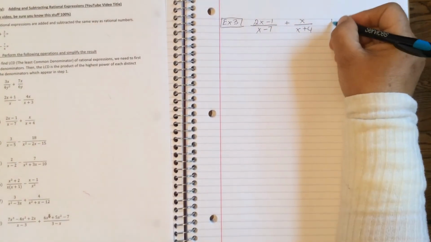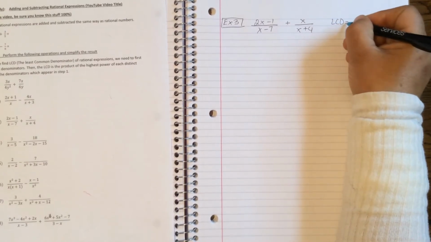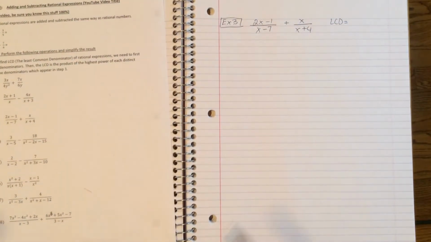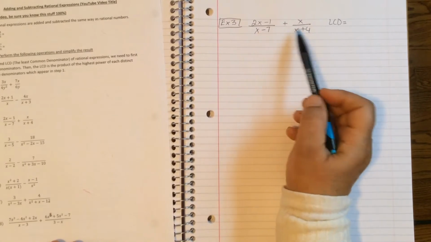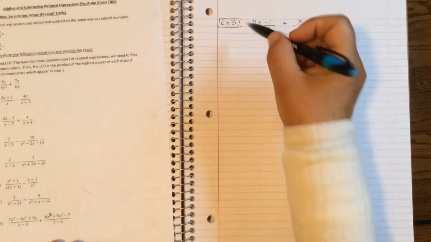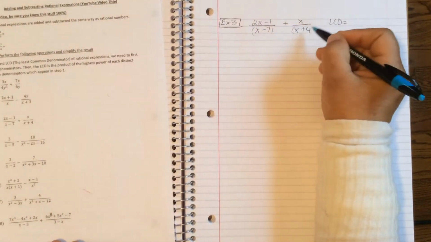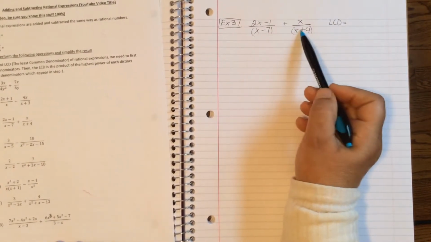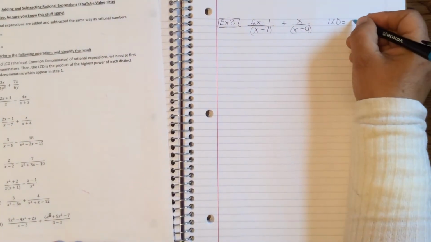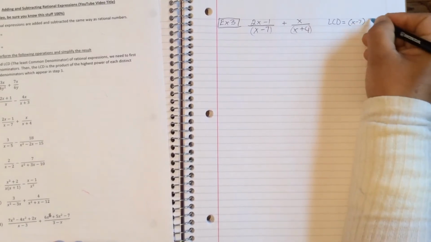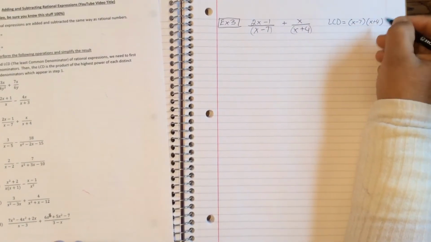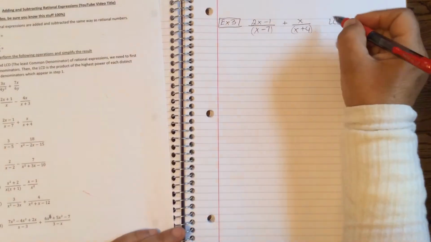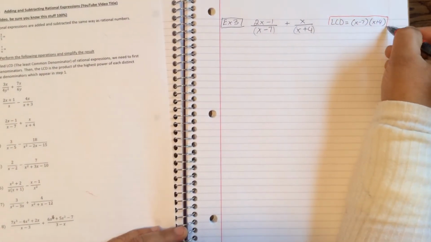Addition of fractions, we need the least common denominator, and looking at the denominators, we see they do not have a common factor. So what is the possibility? To multiply both denominators by each other. So (x minus 7)(x plus 4) is the least common denominator.